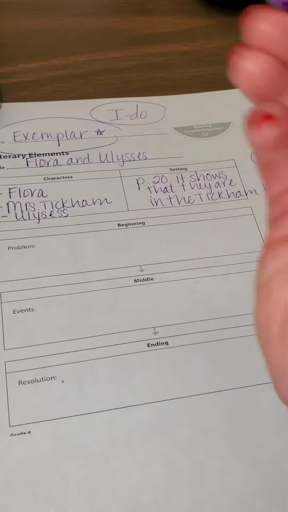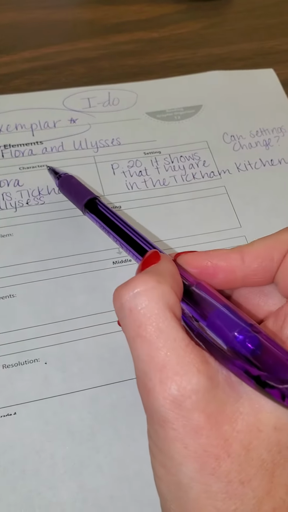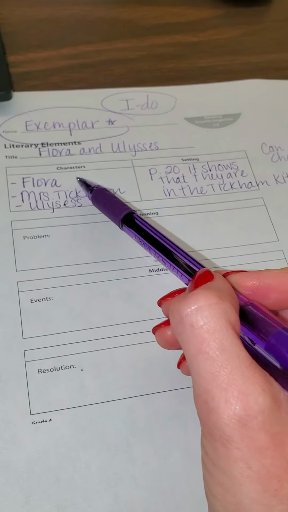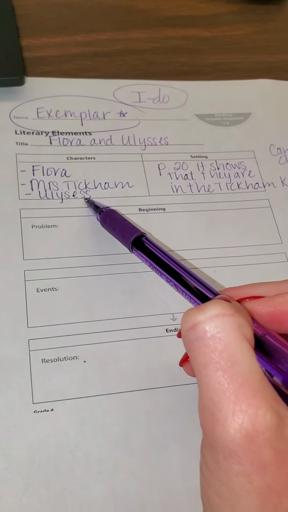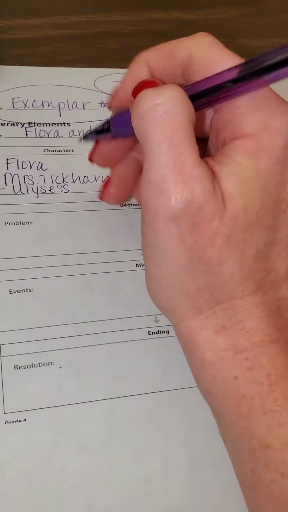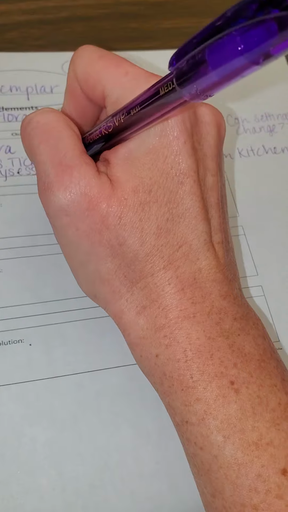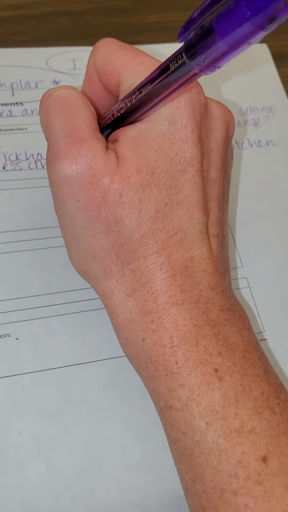Okay, and so I wrote these here, that the main characters are Flora, Mrs. Tickum, and Ulysses, who is the squirrel. And I'm going to write that. The squirrel.